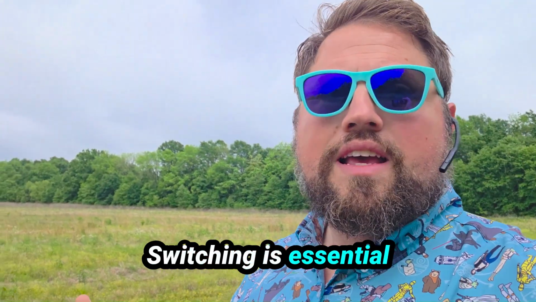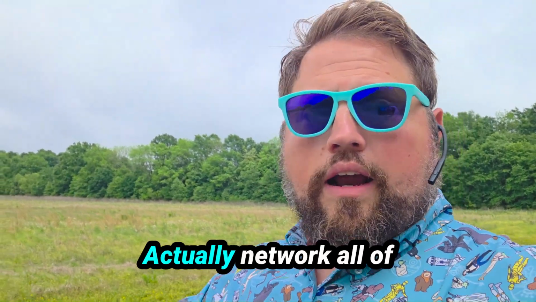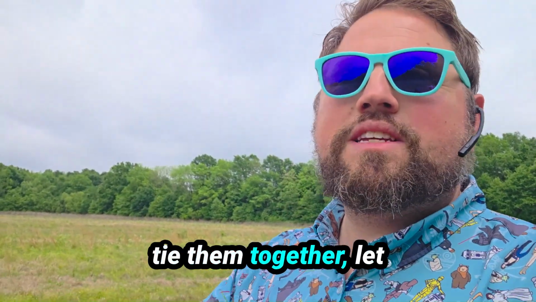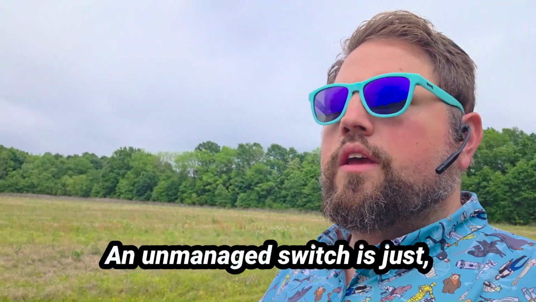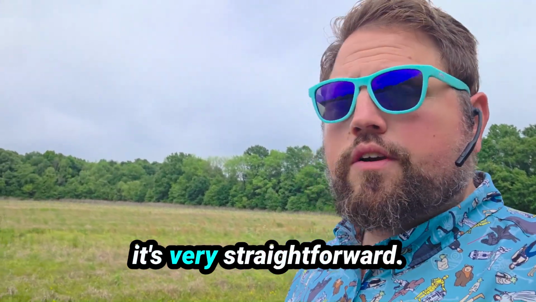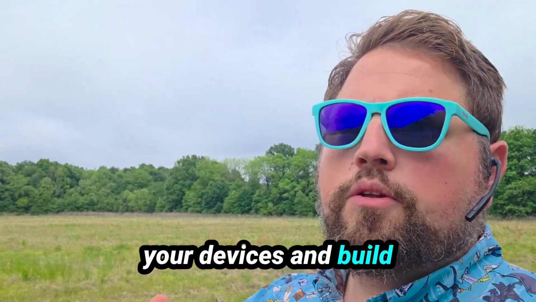Switching is essential because it allows you to actually network all of your pieces together, tie them together, let them talk to each other. So you have managed and unmanaged switches. An unmanaged switch is very straightforward. It's plug and play. You literally plug in your devices and build your network that way.